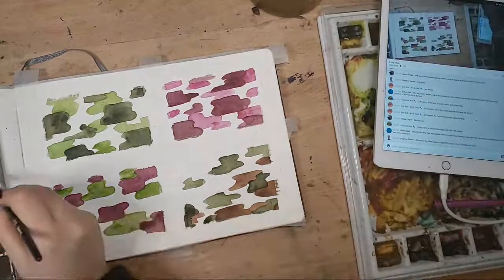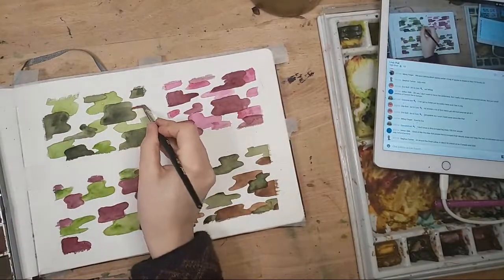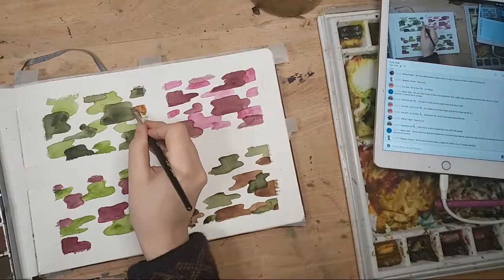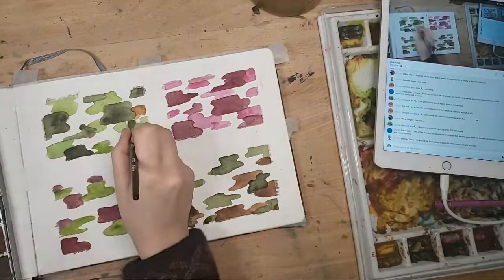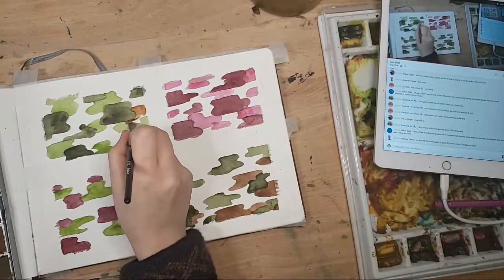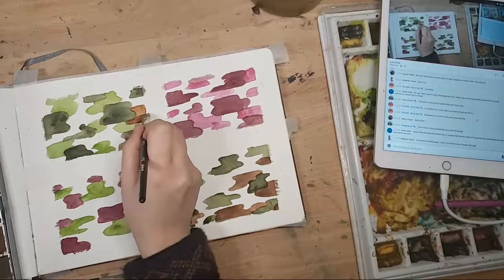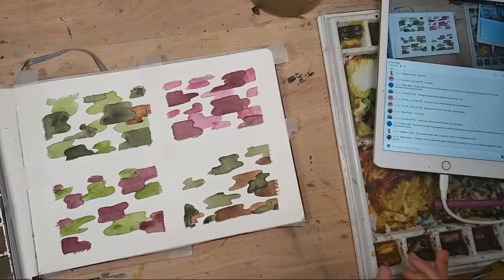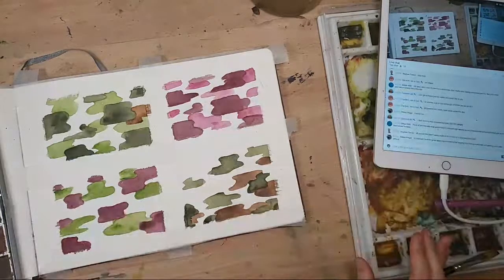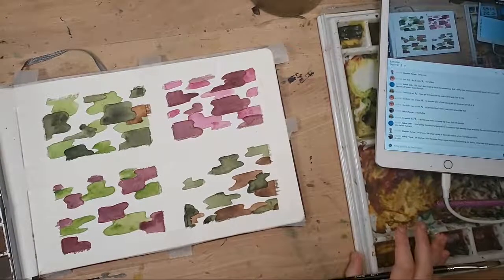Okay, so now I'm gonna paint some browns here. Nothing like heading out from a small lake and getting onto Lake Ontario.